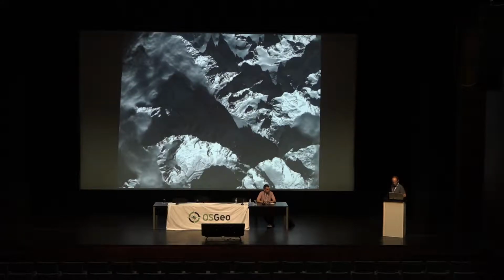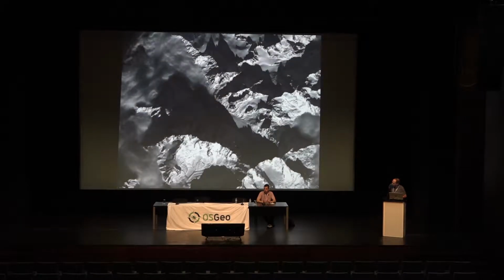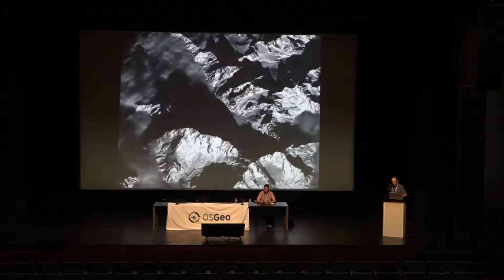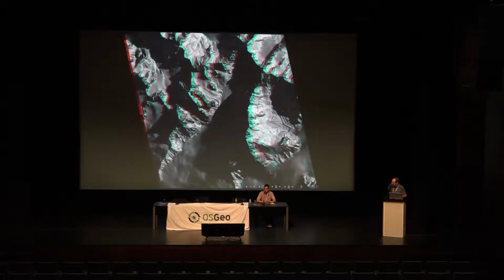Moving on. This is another Pléiades image on the Argentière glacier in the Alps. Actually, there are two images with a slight change of viewpoint, and Orfeo Toolbox can also do this for you. So if you have your red and green glasses, now is the time to wear them. You would see the glacier in three dimensions.